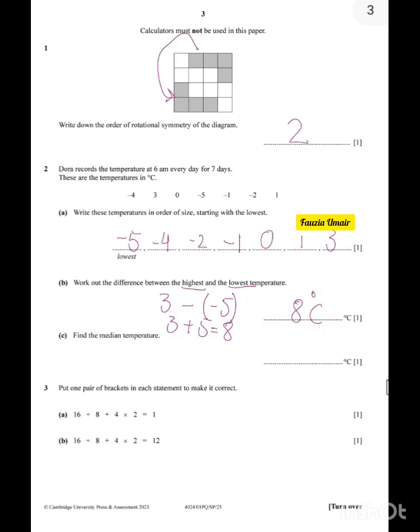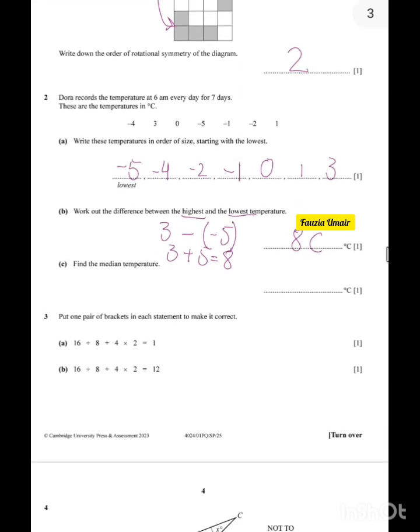Median is the middle number. You can see that these numbers are already arranged, so you can just find the middle value from these. -1 is in the middle, so -1 is the median of this data set.